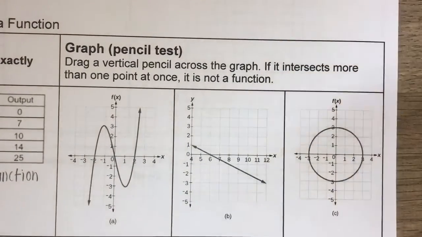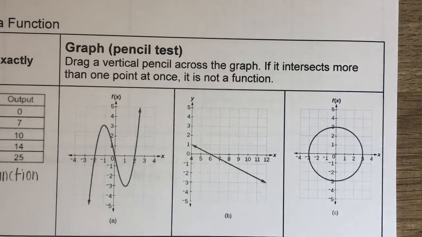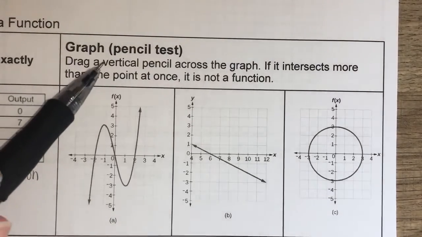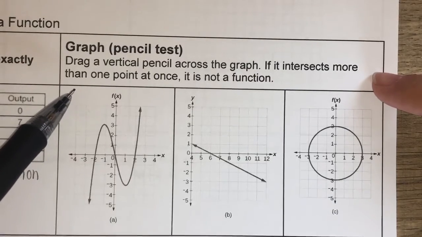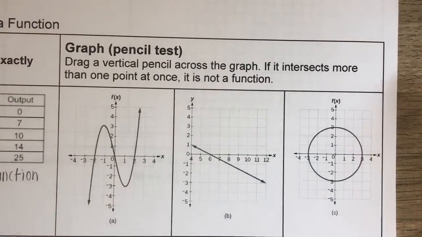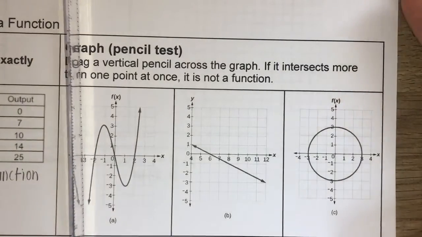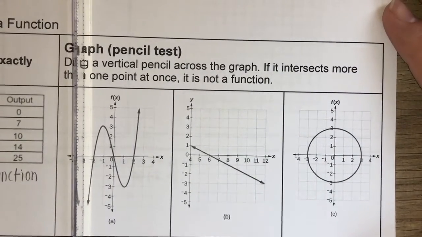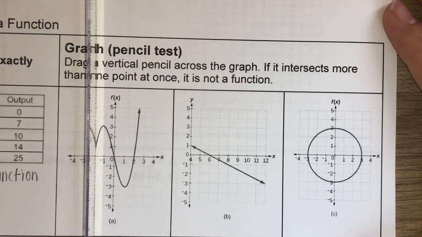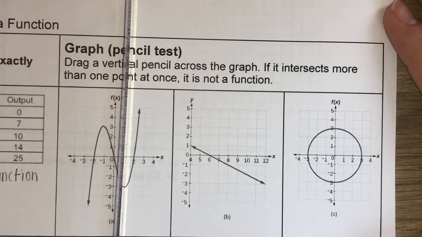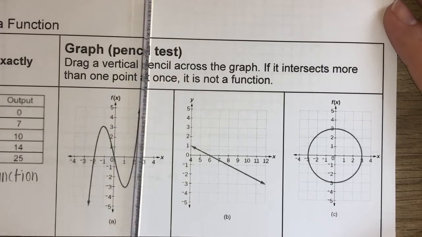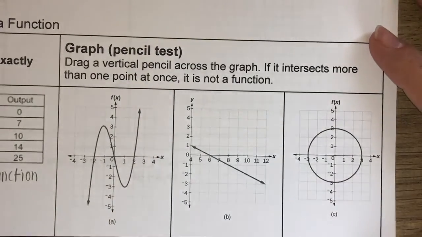The last thing we're going to do is decide if something is a function based off a graph. When it's a graph, we use something called either the vertical line test or the pencil test. That means we drag a vertical pencil across the graph. If it intersects at more than one point at once, it's not a function. I'm going to use a ruler because it's a little bit thinner. If I drag my ruler vertically across the graph, it doesn't intersect at more than one point at any one time. It always only intersects at one point. So this is a function.